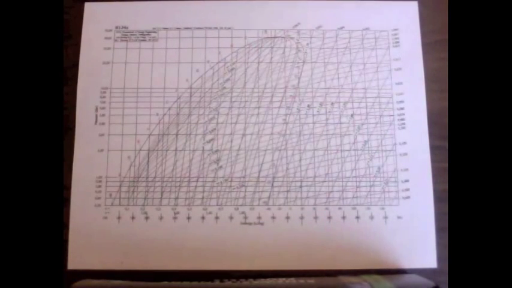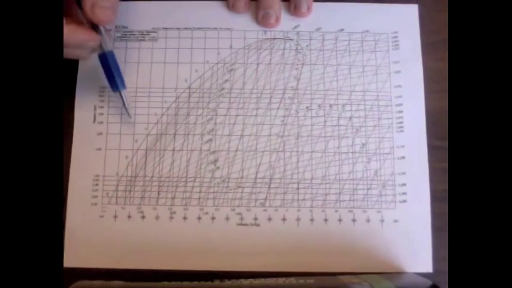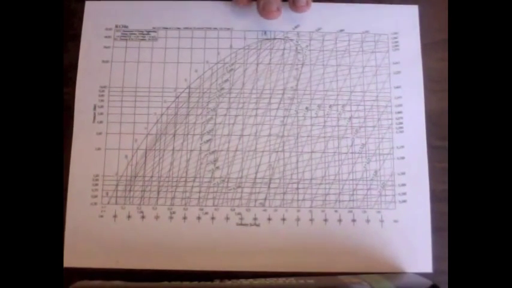Alright, so now we're looking at question 2, which is the same problem as question 1. The only difference is we're going to get our properties on this pH diagram. So just a few of the things on this pH diagram.